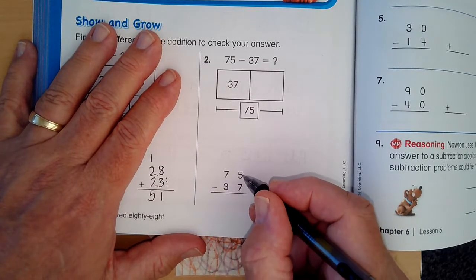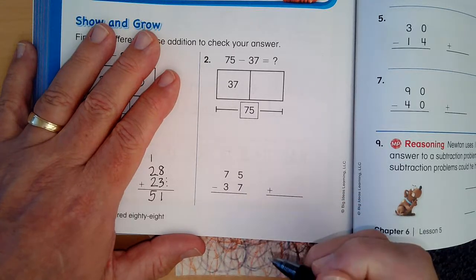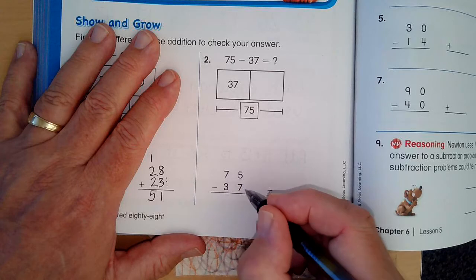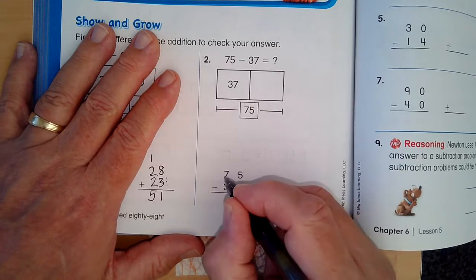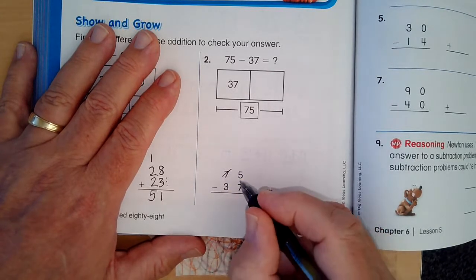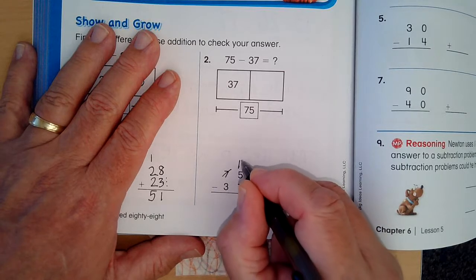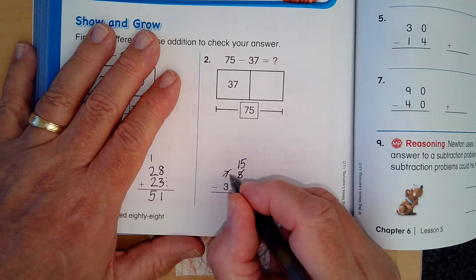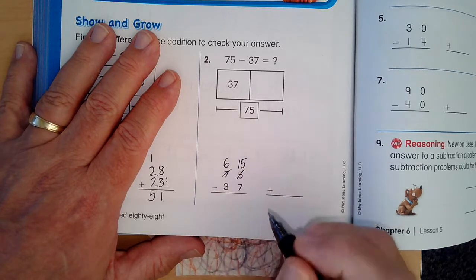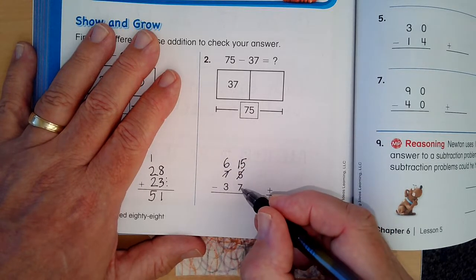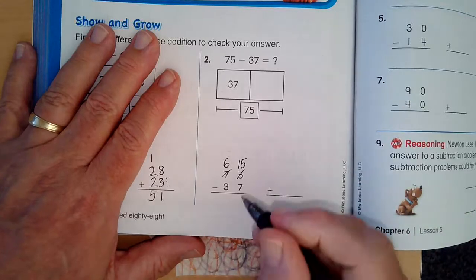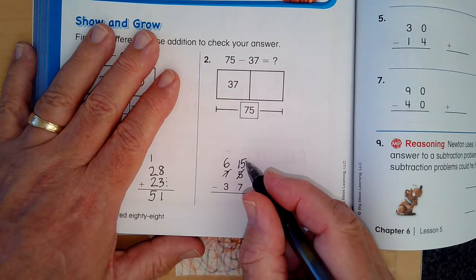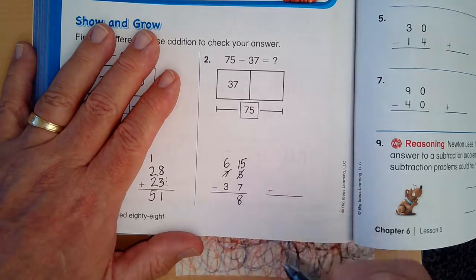Oh, I cannot take 7 away from this 5. There are not enough ones to take away 7. So I'm going to take one of these 10s and put it with the 5. Now I have 15, not 5, and instead of 7, now I have 6. 15 minus 7, that is a near double. That's like 7 plus 7 is 14, but it's one more than that, so it's 8.